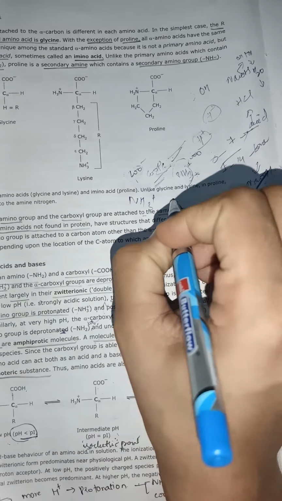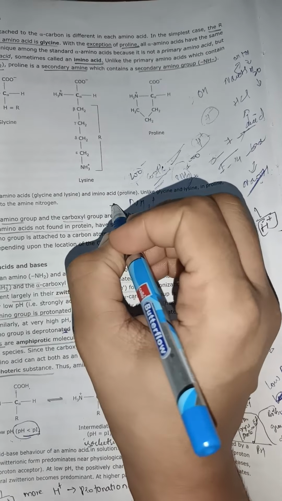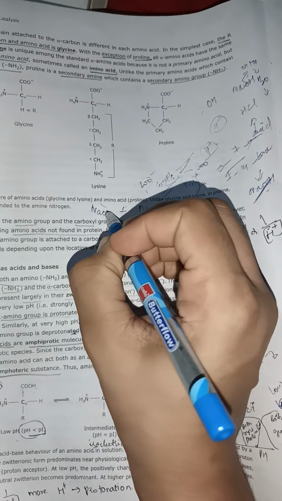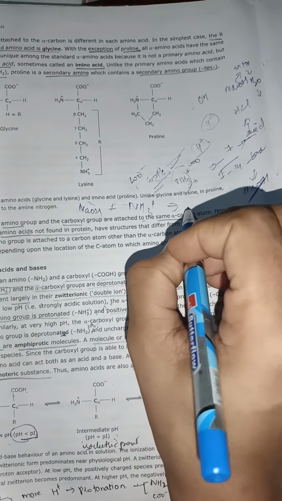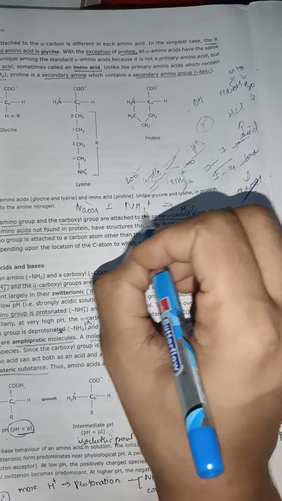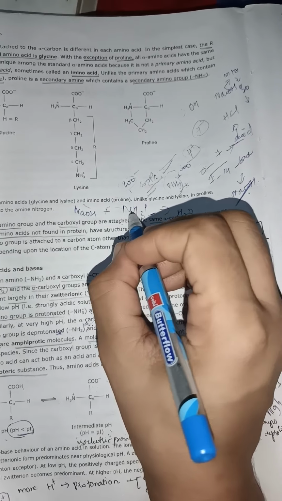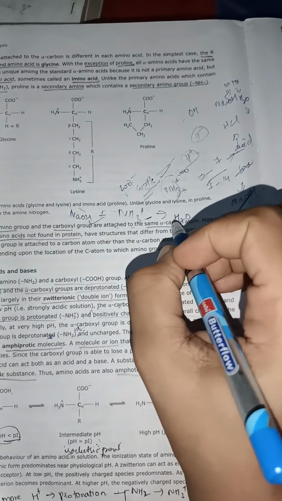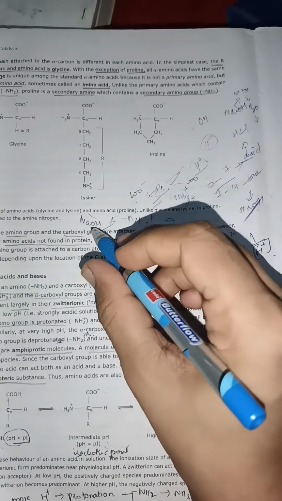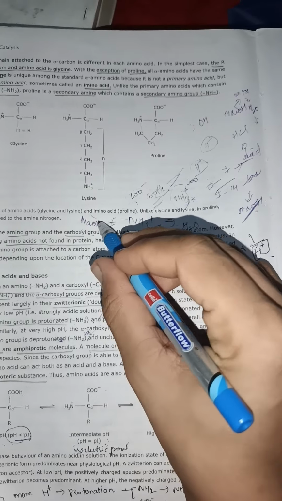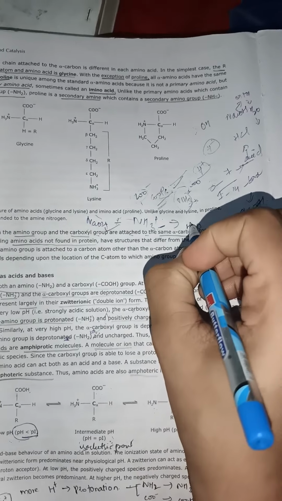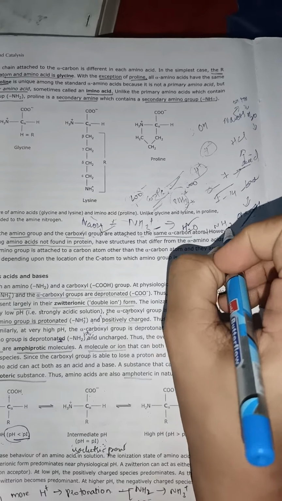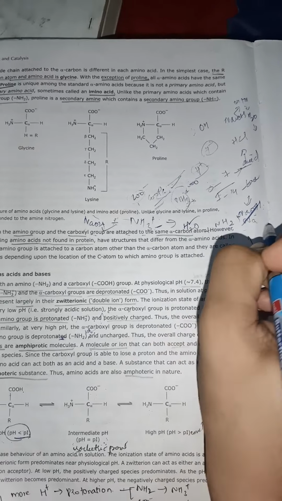NH3 plus plus NaOH gives H2O. This one H went somewhere, 2H with this proton and 1H went somewhere, and this is H. So we say that H2 and this O, the O of this, these have become H2O, plus NH3 plus became NH2, and plus sodium got released.